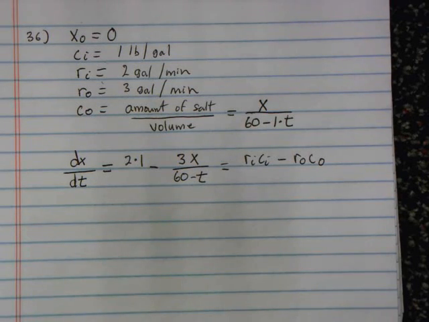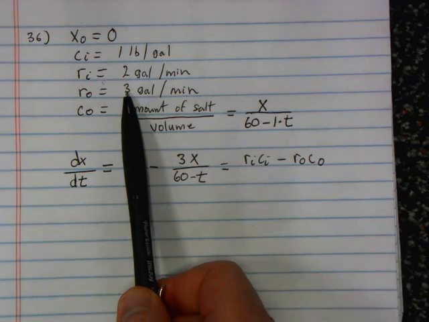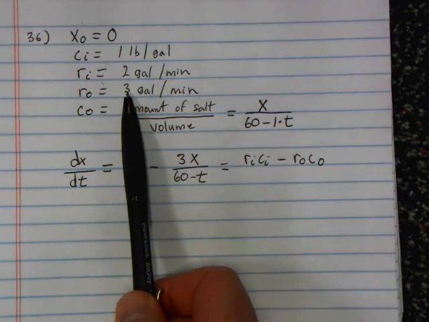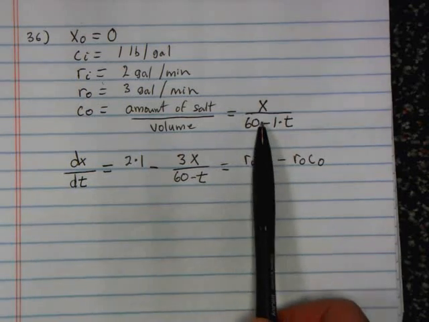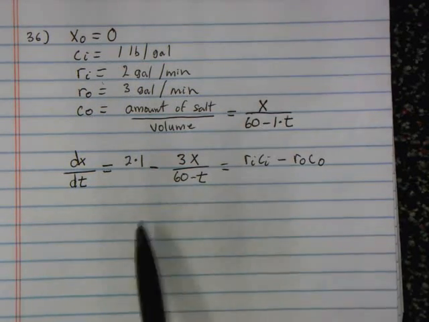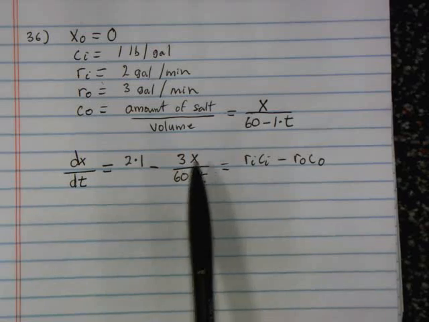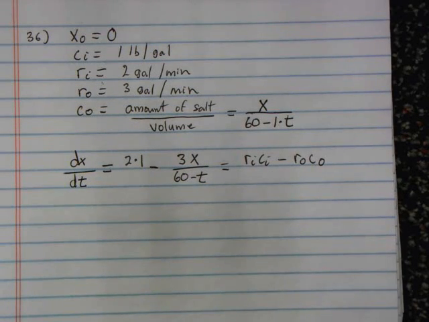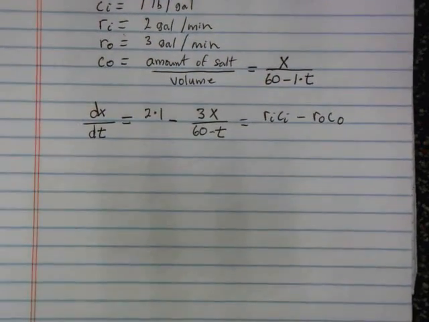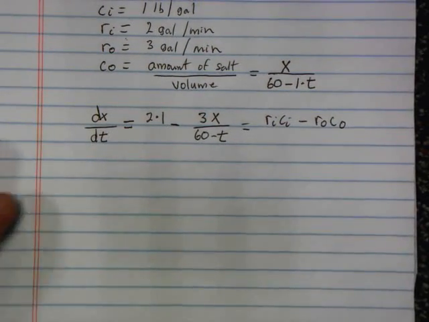So, why is there a 3 multiplied by the x? Because it's our rate out. Our rate out is 3 gallons per minute. So it's our rate out, which is 3 times our concentration out, and I just chose to put the 3 right up there with it. All right, now that happens to be a linear differential equation.